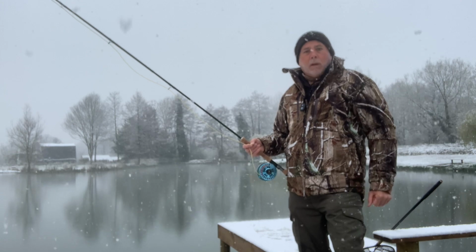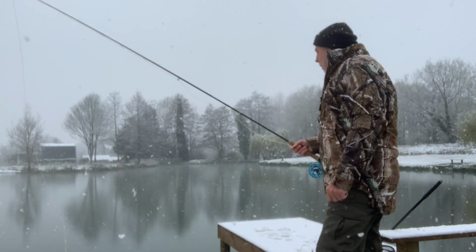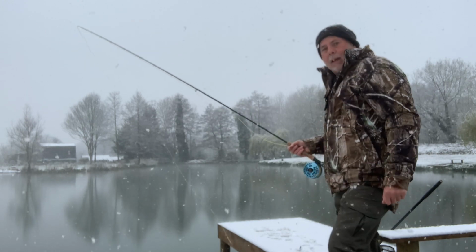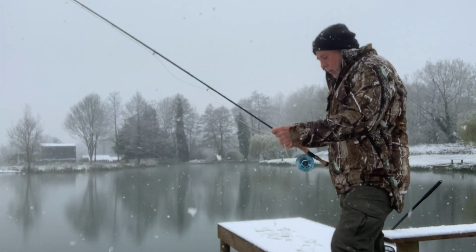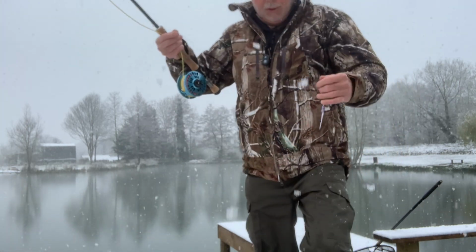As you can see, no wind, snow, which is quite surreal, particularly at this time of the year, and I'm the only person on the lake. But I'm going to fish today 2 flies. I was going to fish 3, but I'm going to fish 2.